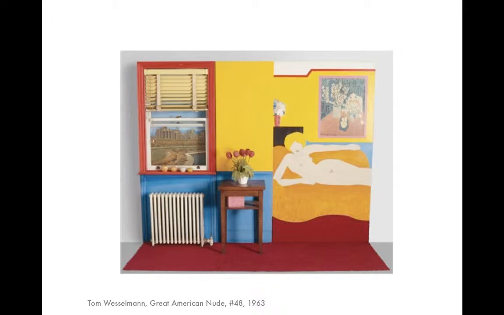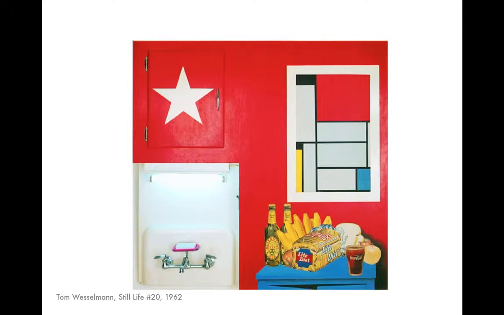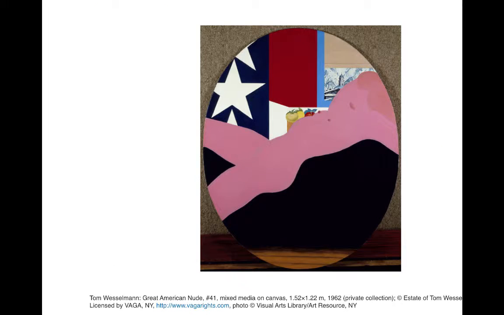So one of the things to look at with Wesselman is how he creates generally interiors, and he uses the trappings of what could be hanging on the walls, the furniture, and in this case, a nude woman as well, right? One of the critiques of Wesselman is that in this case, this woman is objectified as if she might have been a throw pillow. I don't think he looked at her with any agency.